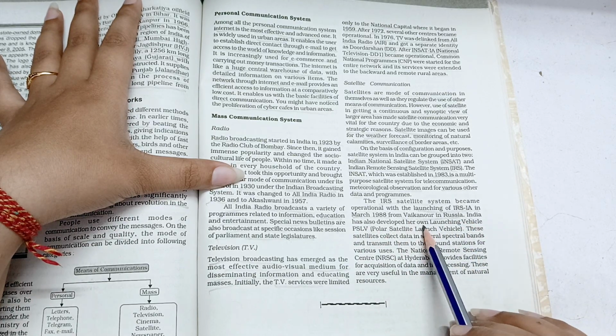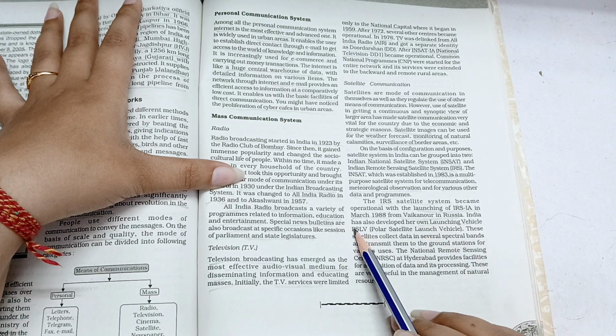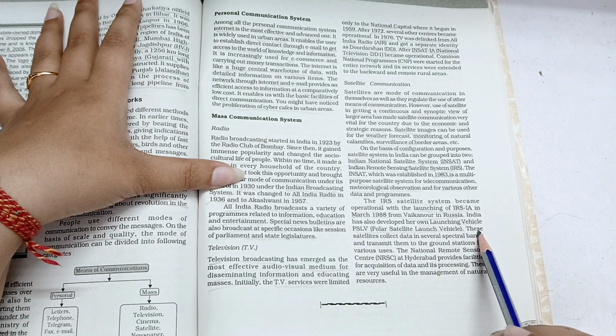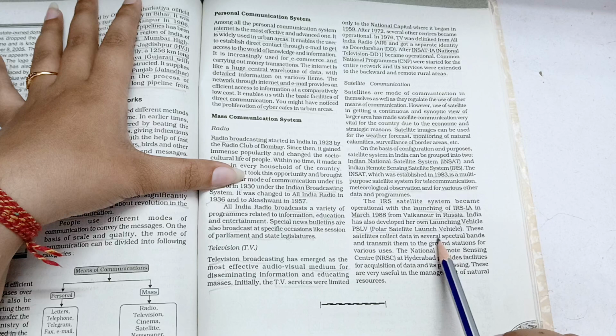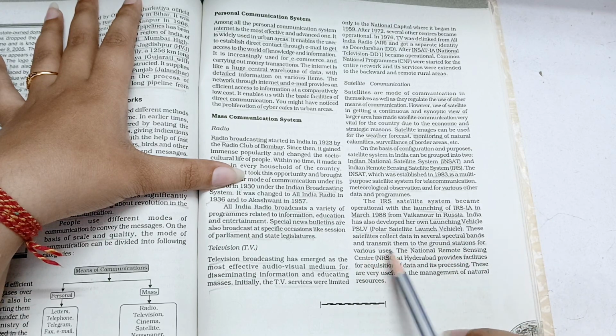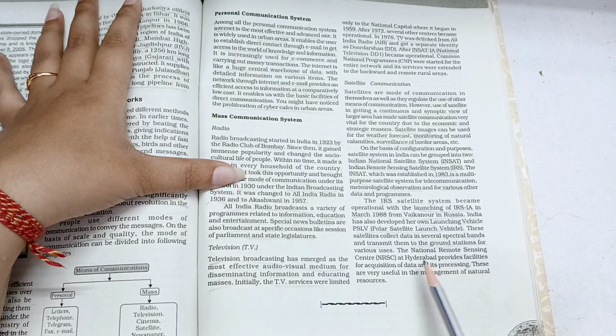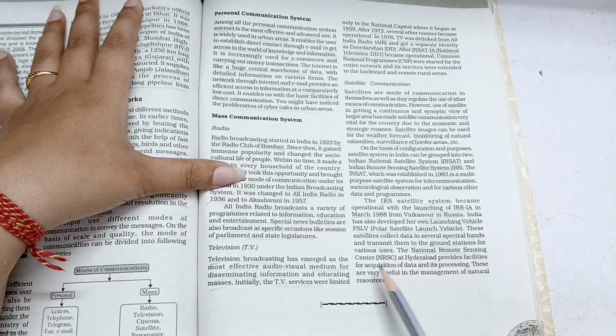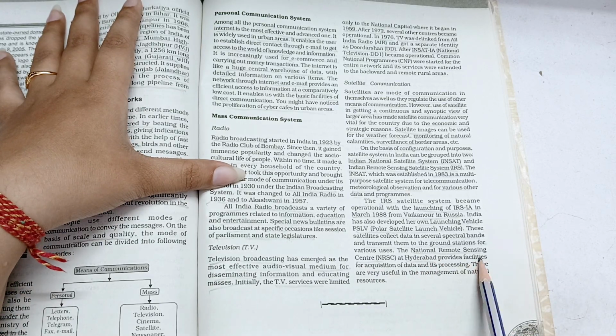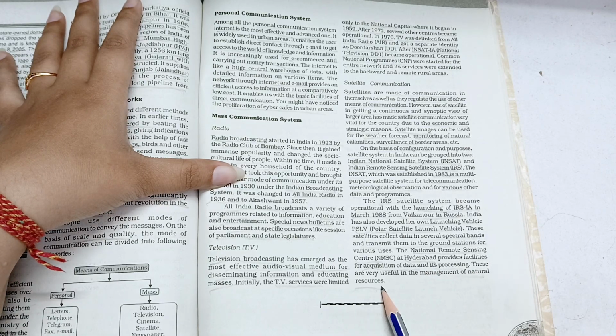India has also developed her own launching vehicle, PSLV, Polar Satellite Launch Vehicle. These satellites collect data in several spectral bands and transmit them to the ground stations for various uses. The National Remote Sensing Center at Hyderabad provides facilities for acquisition of data and its processing. These are very useful in the management of natural resources.